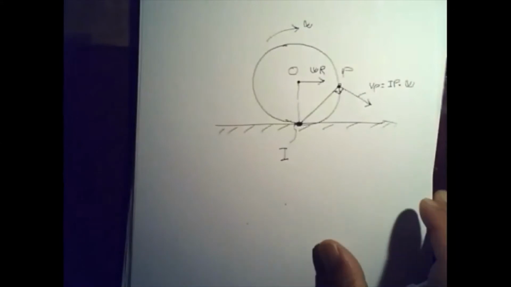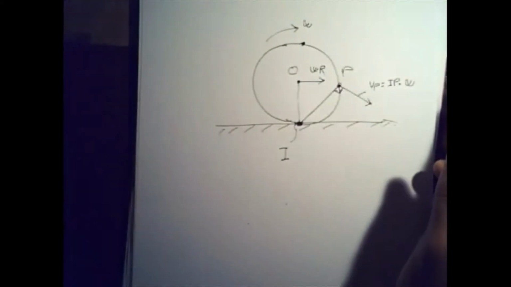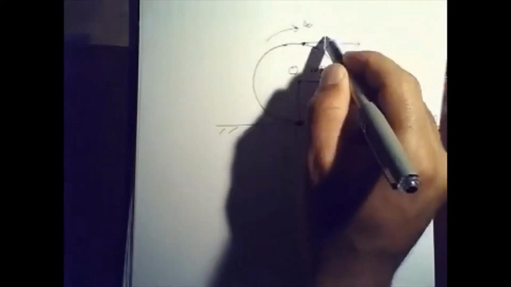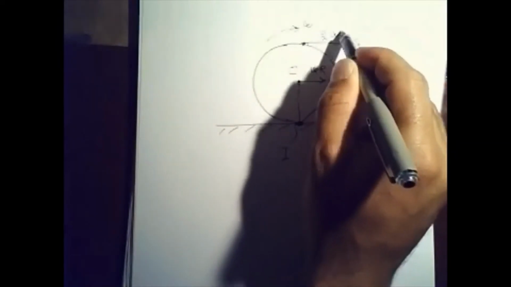Okay. How about the velocity at the top of the wheel? Can someone tell me? Omega cross D. Which is what? So we again draw a line. Exactly, omega times 2R, or 2 omega R.